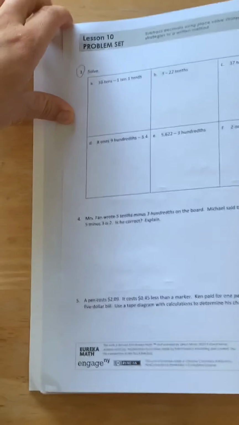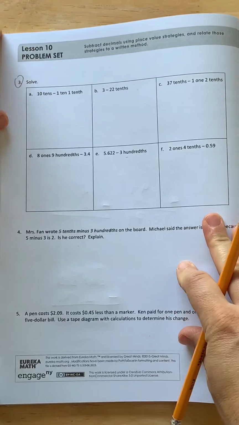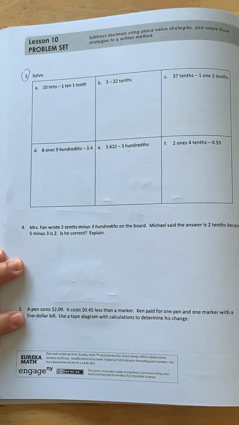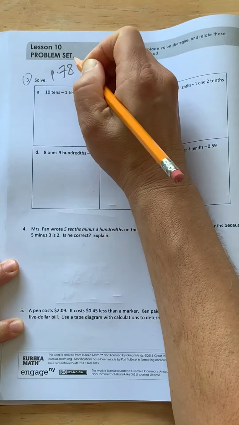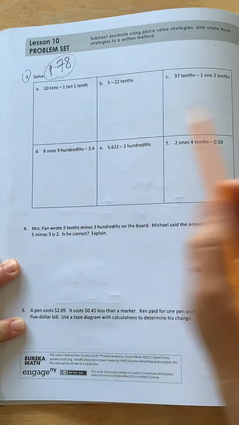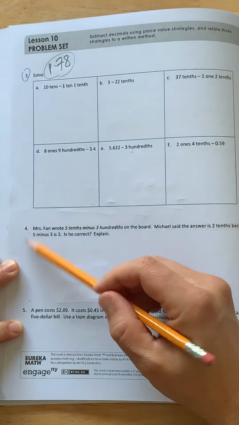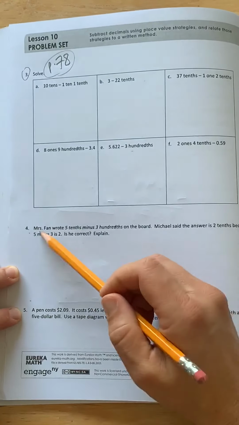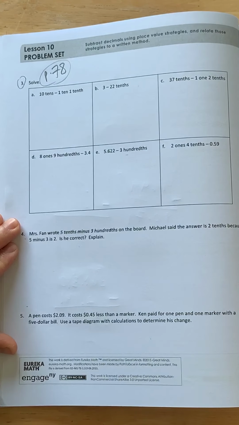Now remember, I'm reducing your amount of work. So on this page, which is page 78, if you can't see the page number, I would like you to do all of the top problems, and 4 and 5 are optional, meaning challenge. But they're not very challenging. You can do it. I'm just saying you don't have to because I'm reducing your workload.